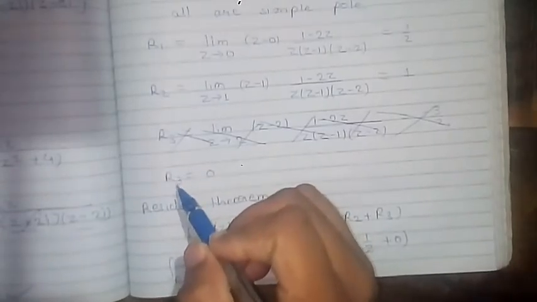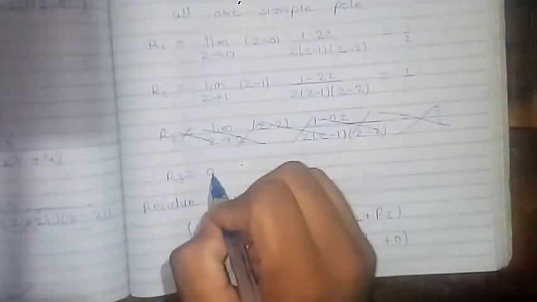The residue R3 corresponding to z equal to 2 is 0 because the given mod of z is equal to 1.5, and the third pole is z equal to 2. 2 is greater than 1.5, so this pole does not lie in the closed curve. This pole is outside of the closed curve.